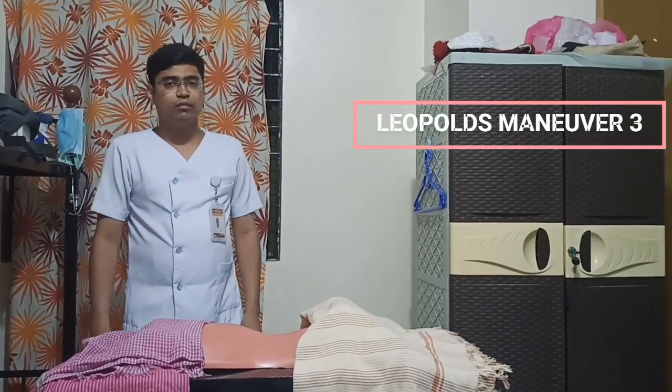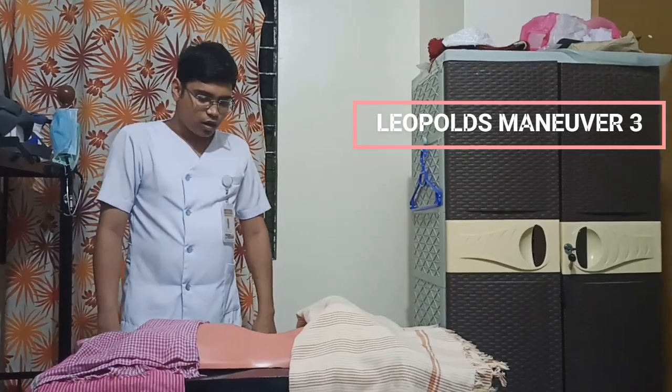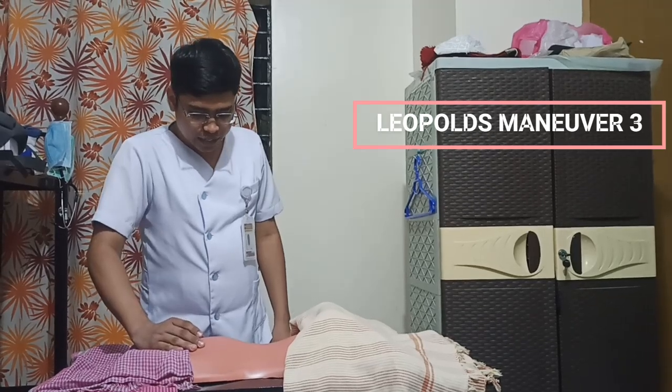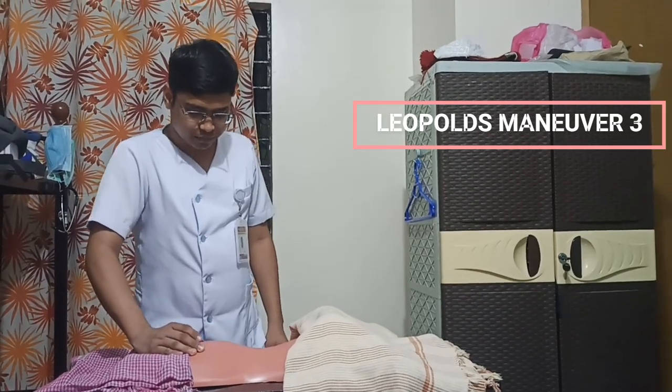Now I am going to perform Leopold's maneuver 3. It's also known as the Pawlik grip. For Leopold's maneuver 3, I will stand facing the face of the patient. It tells us about the fetal presentation. Now I will place the ulnar border of my right hand on the pubic symphysis and make a cup-like structure and try to feel what we are feeling.